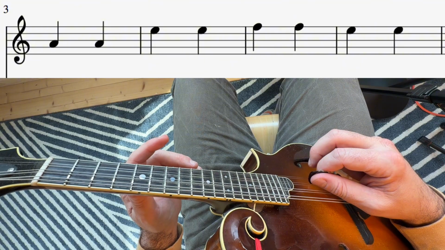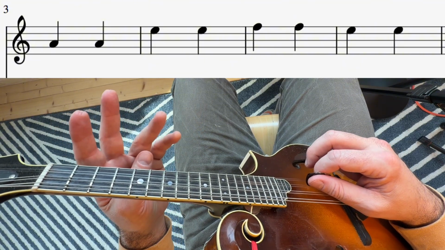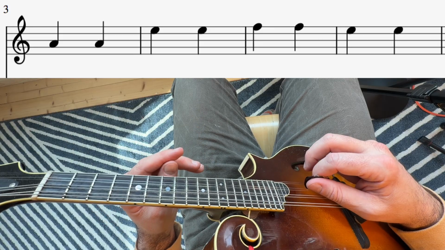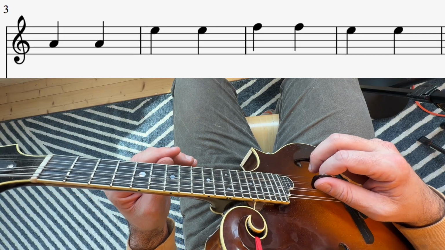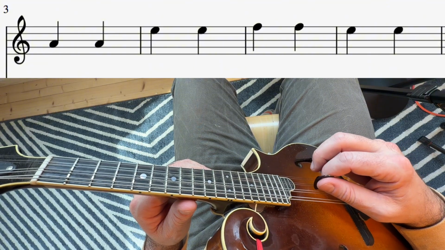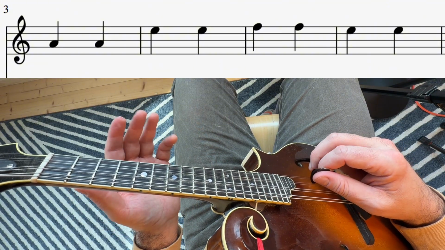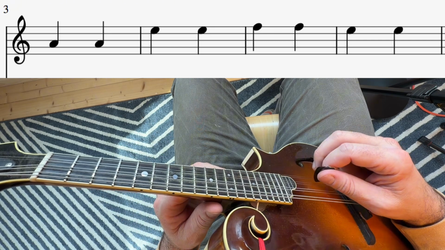In the second measure, again, we're in 2/4 here. I didn't put the time up there, but we're in 2/4, so 2 beats per measure, just for counting. So again, in measure 1 we'd have A, A. In the second measure, you've got your open E notes, E, E.